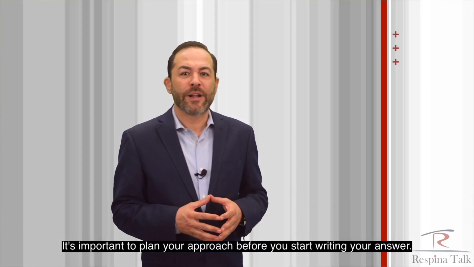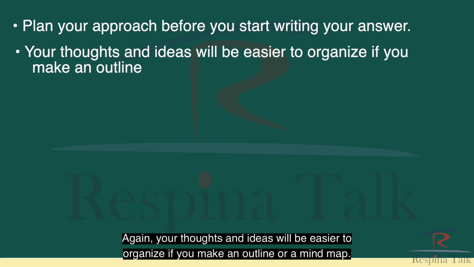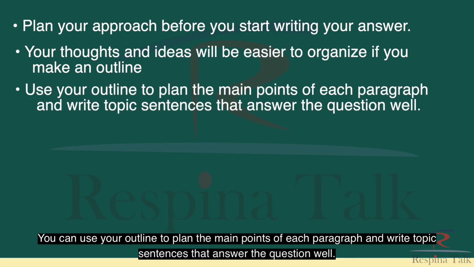It's important to plan your approach before you start writing your answer. Again, your thoughts and ideas will be easier to organize if you make an outline or a mind map. You can use your outline to plan the main points of each paragraph and write topic sentences that answer the question well.